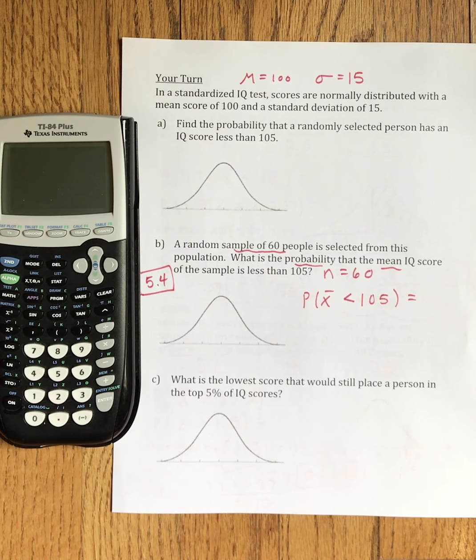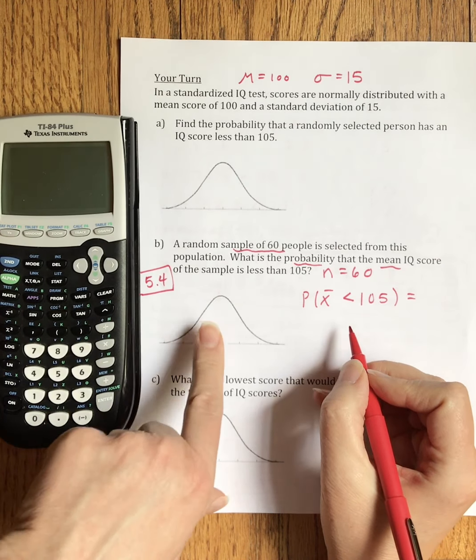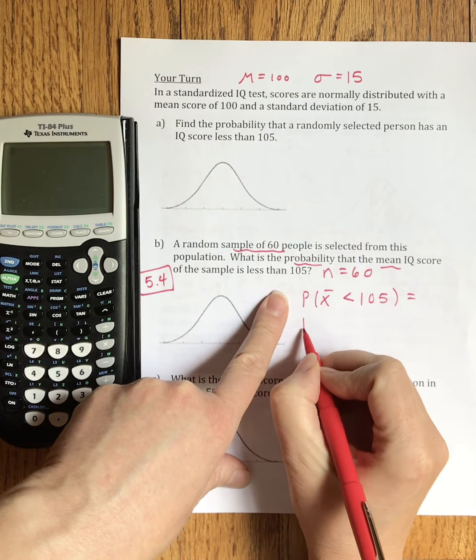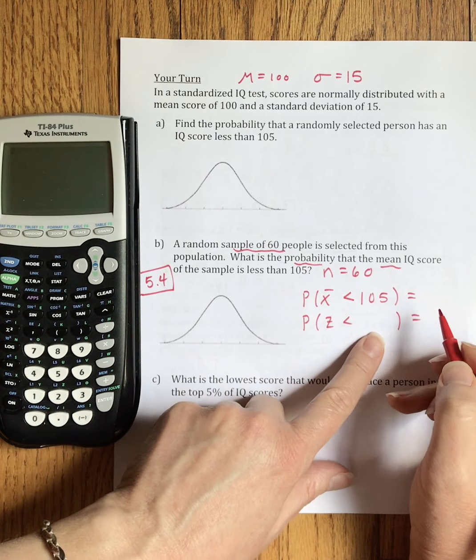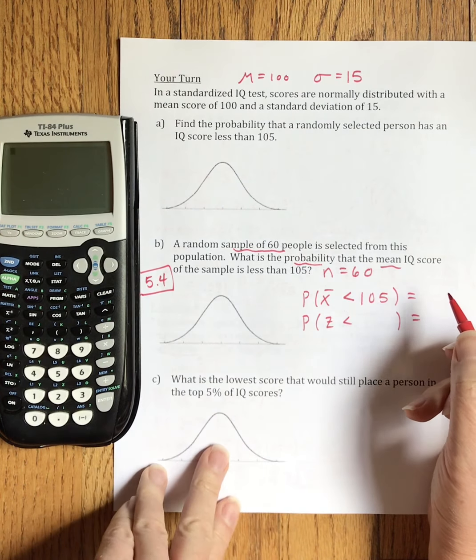So with that in mind, maybe you'd pause the video again, see what answer you come up with for part B, and then see about attacking part A and part C. To keep going on part B, we want to standardize. In other words, find out what z-score is equivalent to an x bar of 105.